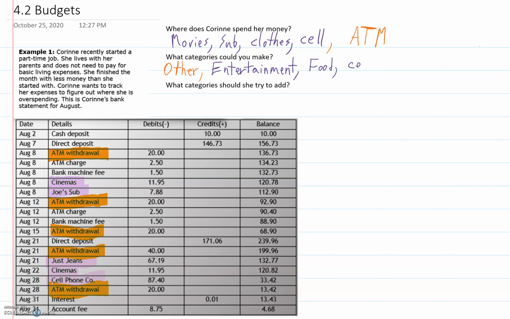And you could maybe have cell phone as a separate category. Although, again, both of these things, since she's living with her parents, could fall under entertainment. She doesn't need a cell phone. She doesn't need to go out to eat. She could just eat at home. Okay, so those are some things to notice.